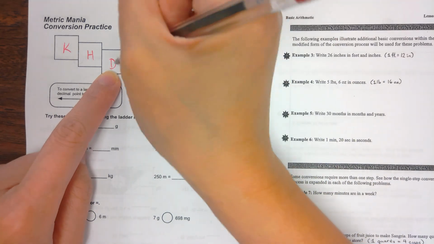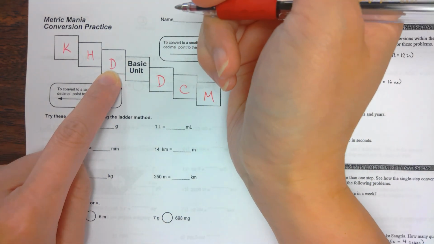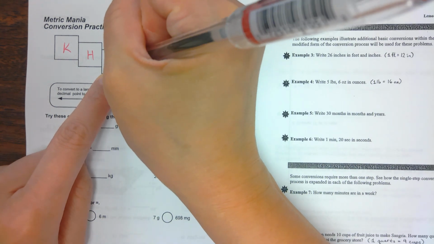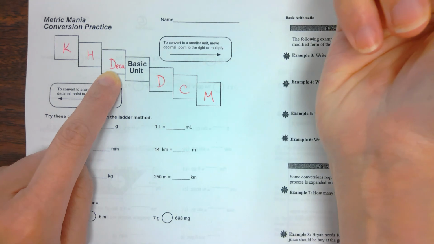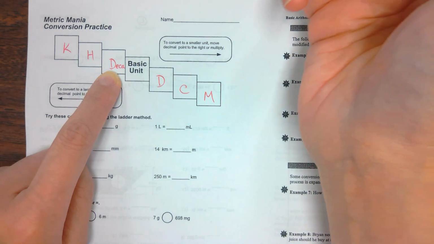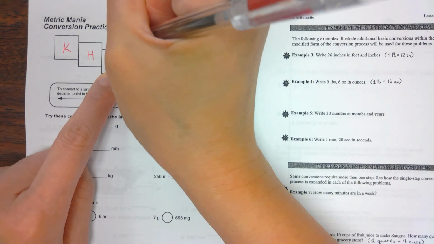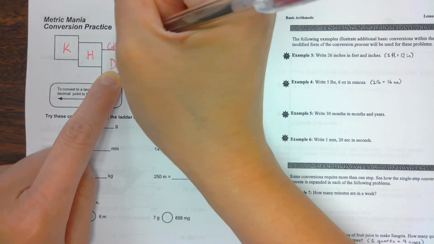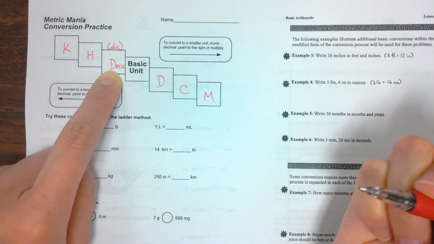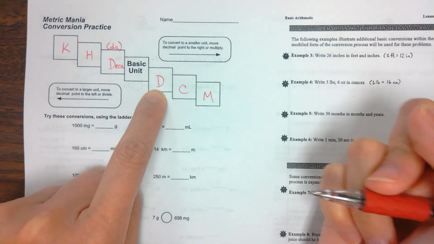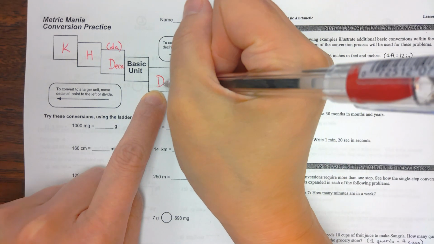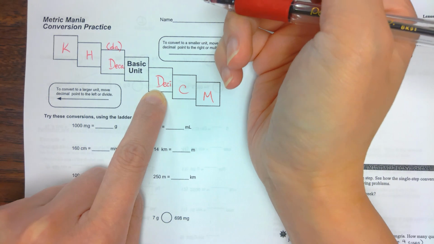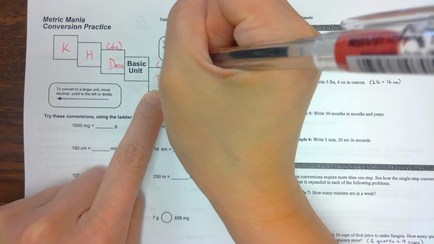Think again. Deca, right, this is Deca. And what's the abbreviation for Deca? DA. And then what about this one? Deci. And what's the abbreviation? Not the I, just D actually.